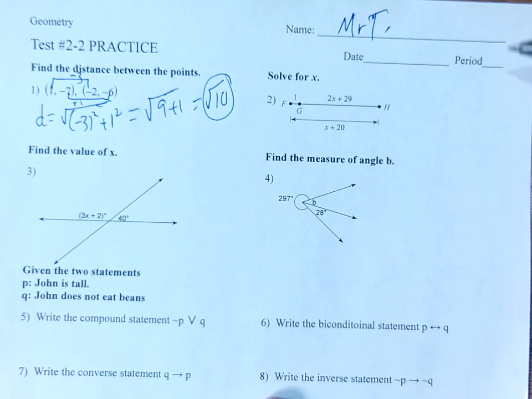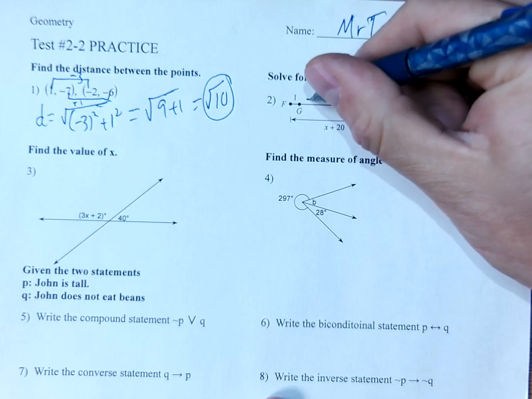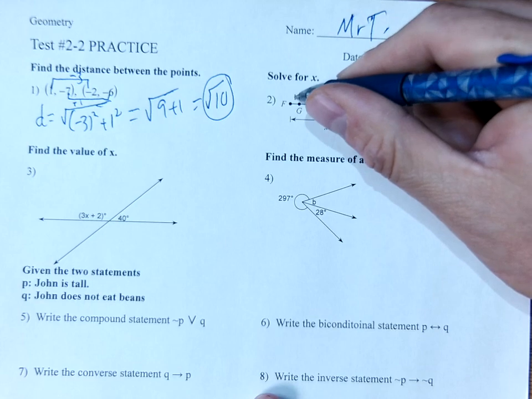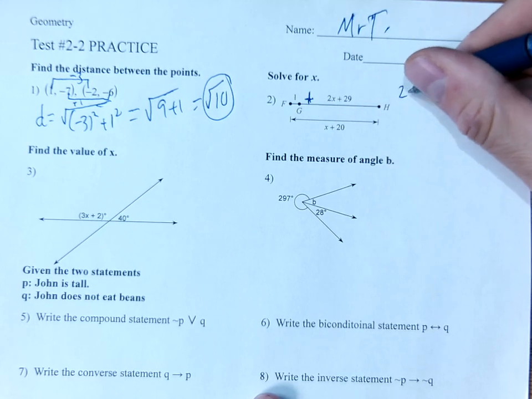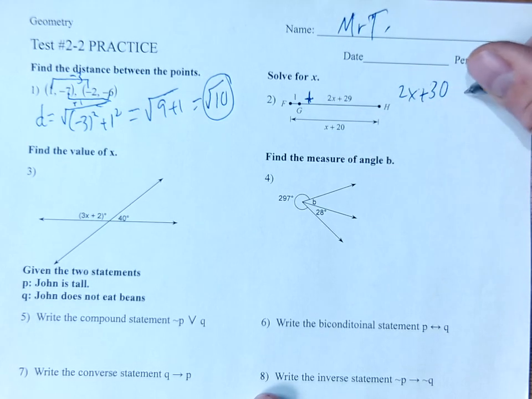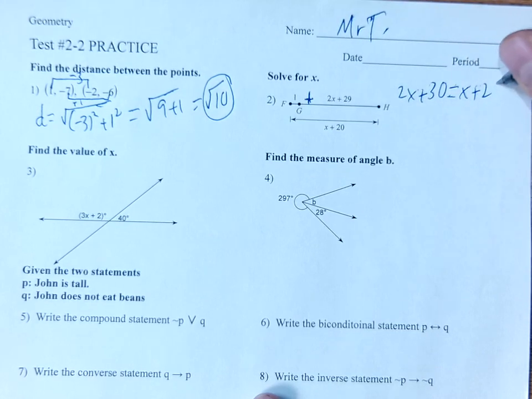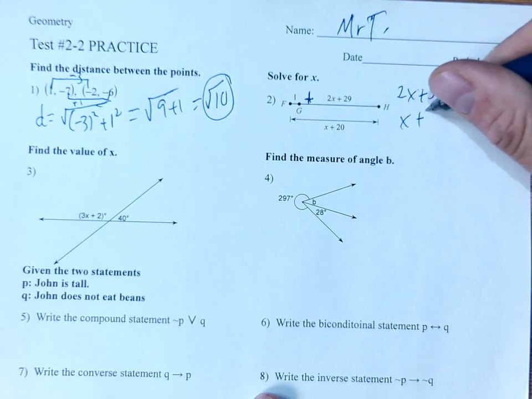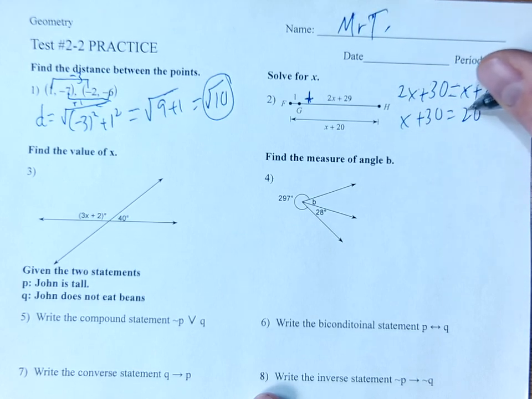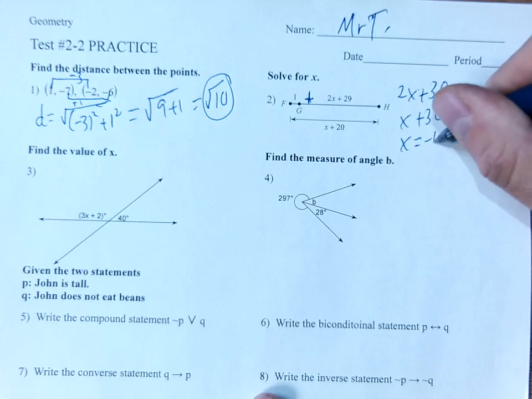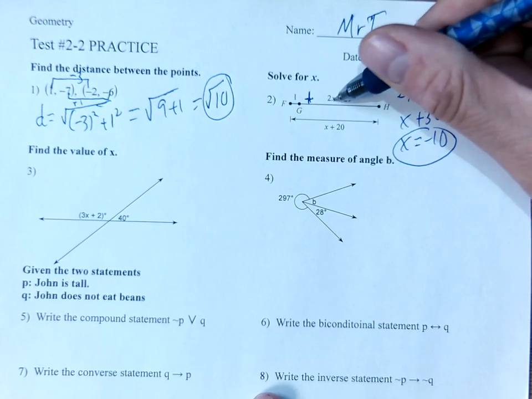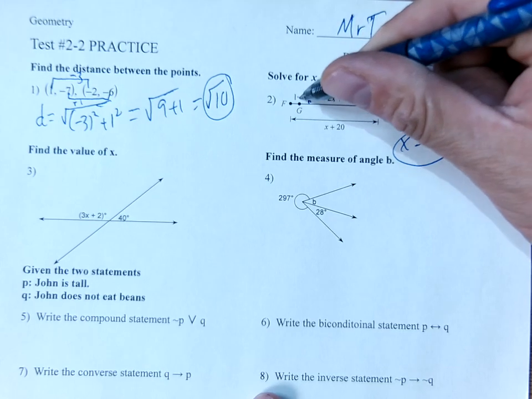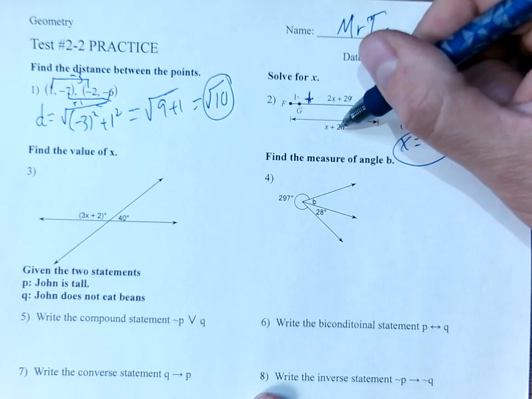Question 2, solve for x. The two top shorter segments add up to make the bottom segment. So 1 plus 29 is 30, 2x plus 30 equals x plus 20. x from 2x is x. 20 subtract 30 is -10. You can put it back in and verify that's right. -20 plus 29 is 9 plus 1 is 10. And then -10 plus 20 is 10.